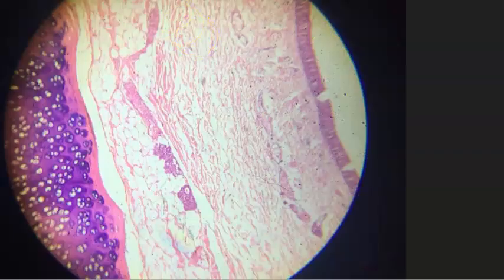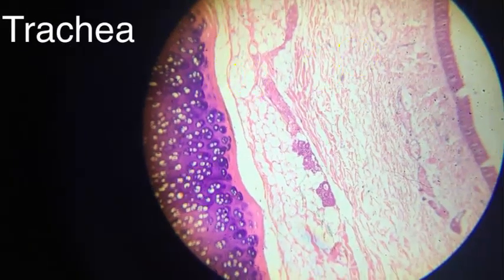And now this is very, very interesting. See here you see hyaline cartilage. Here you see some mucus acini. And what do you think here? And then you see some kind of epithelium here. This is trachea. Very good. Very good. Very good. Excellent.